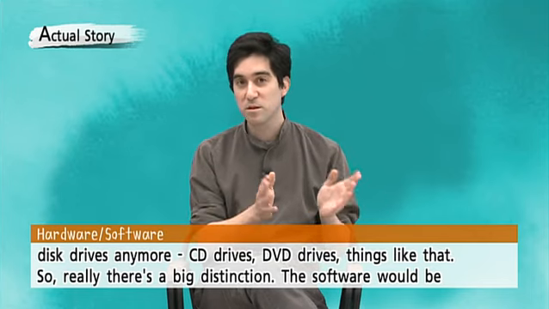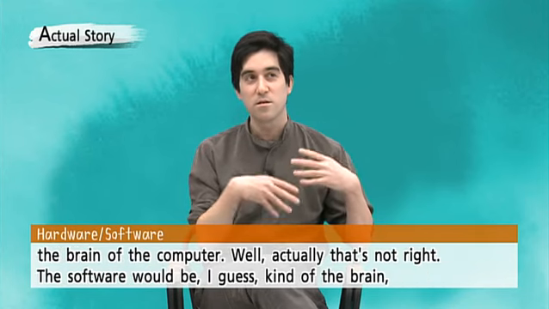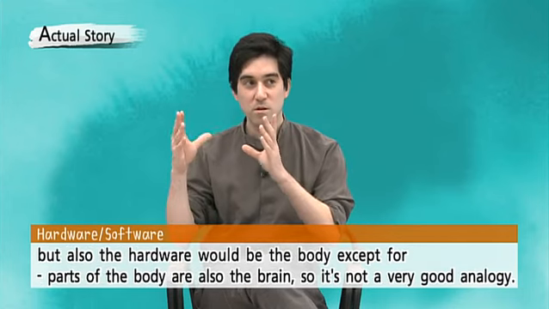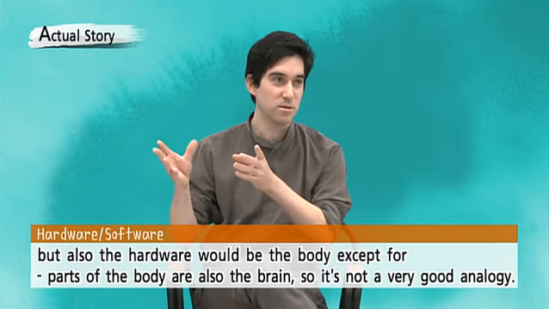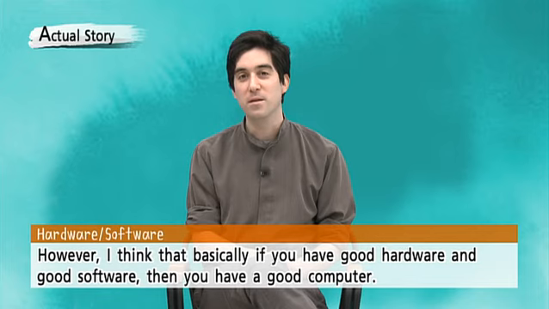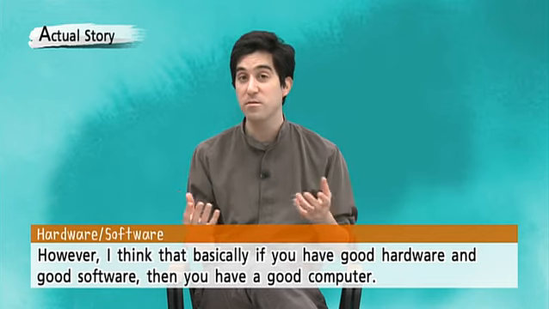So really there's a big distinction. The software would be the brain of the computer. Well, actually that's not right. The software would be, well, I guess kind of the brain, but also the hardware would be the body, except for parts of the body are also the brain, so it's not a very good analogy. However, I think that basically if you have good hardware and good software, then you have a good computer.